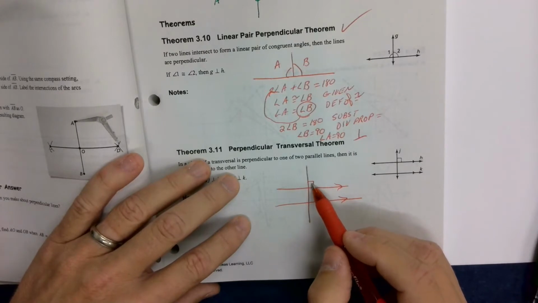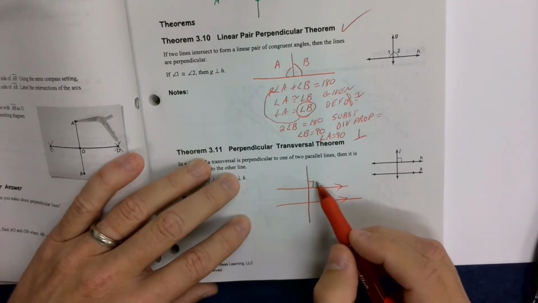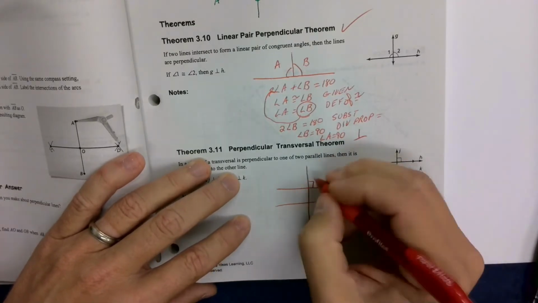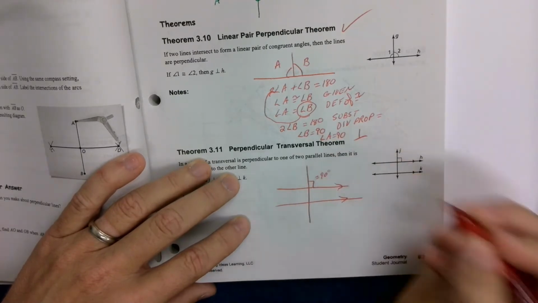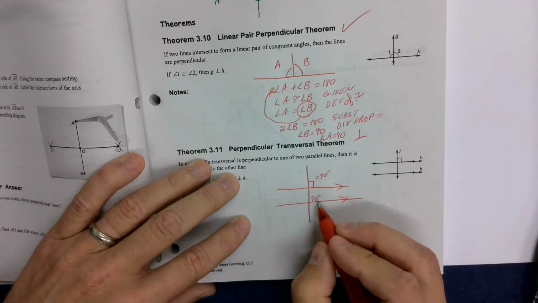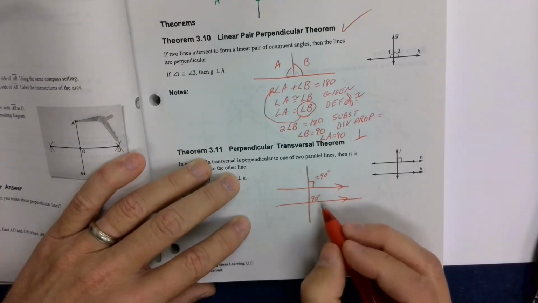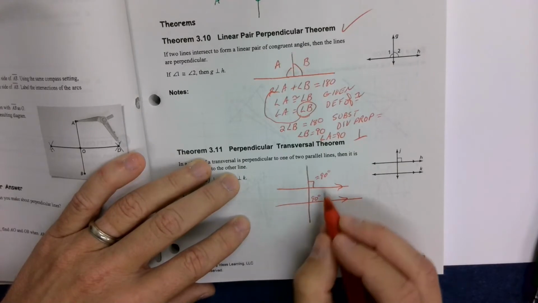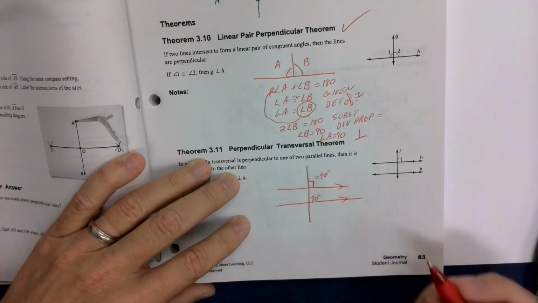If this is perpendicular, then this angle must be 90 degrees, right? If this angle is 90 degrees, then this angle must be 90 degrees because those are corresponding angles. And the corresponding angles theorem says that if two lines are parallel, then corresponding angles must be congruent.